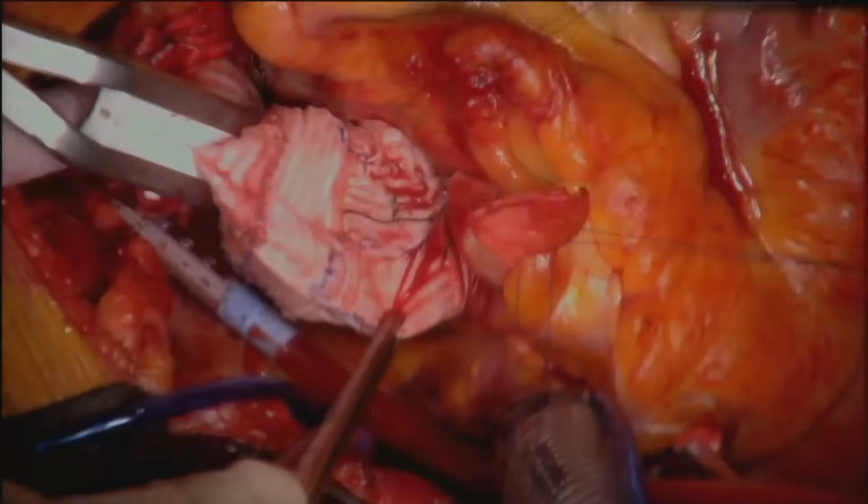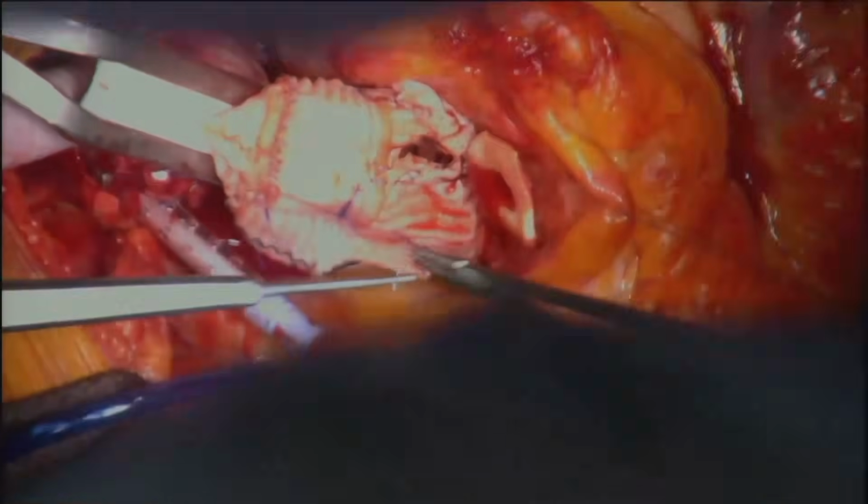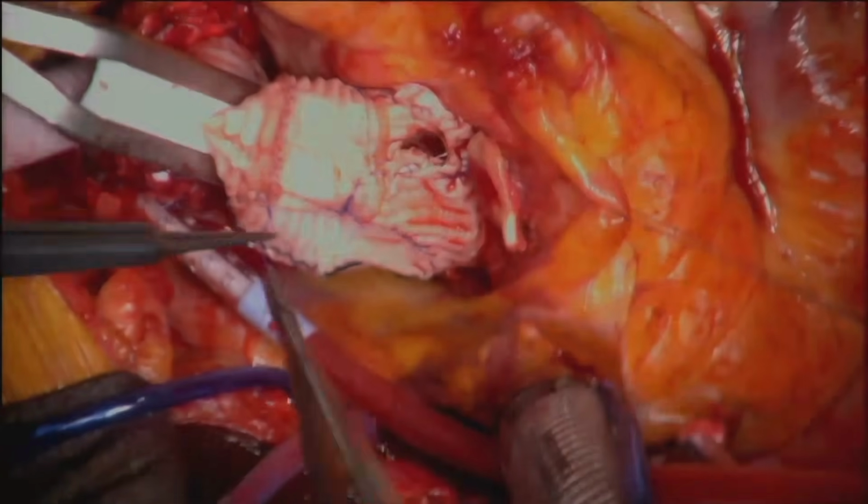The right coronary button was implanted into the anterior aspect of the graft with a running 6-0 suture.